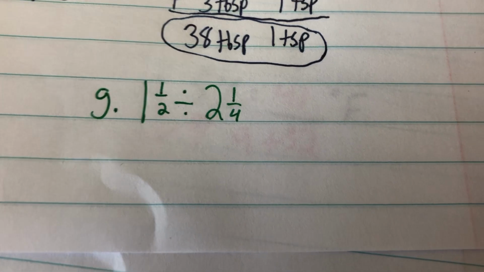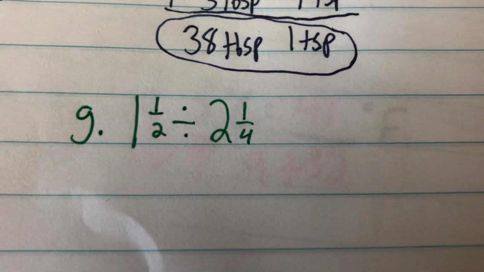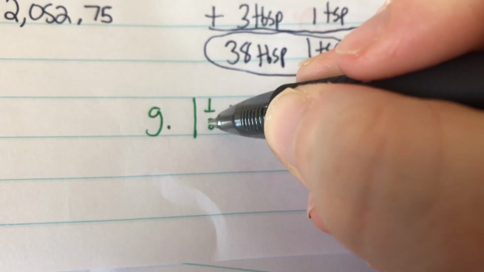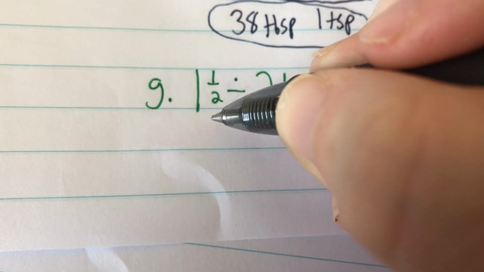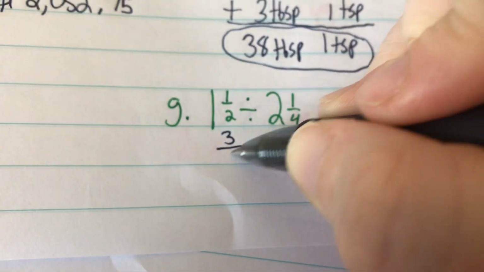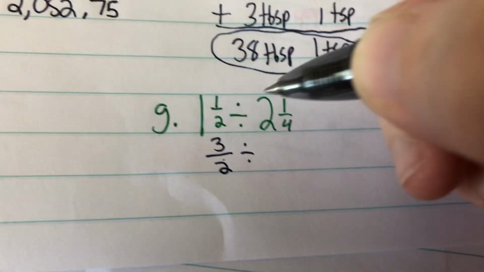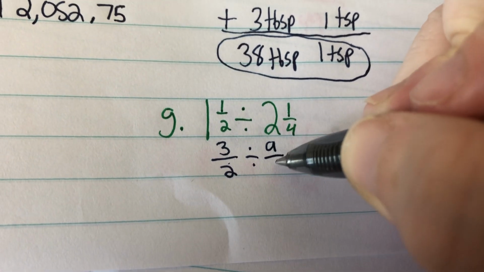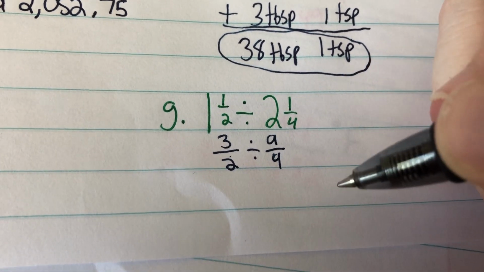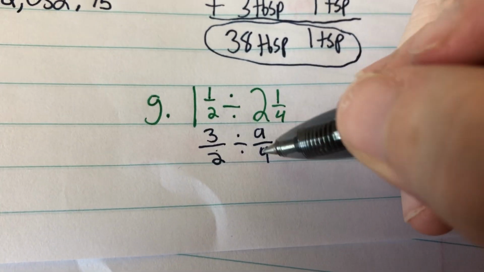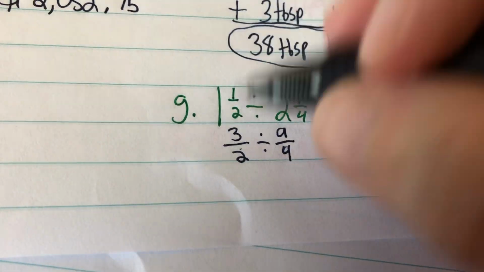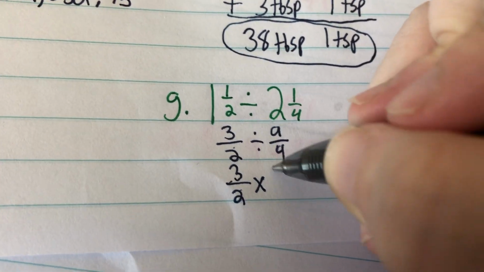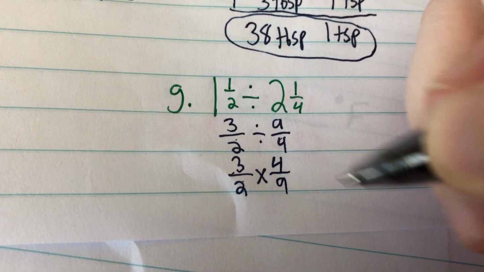Okay, G, 1 1/2 divided by 2 1/4. We need to make these mixed numbers first. So 1 times 2 is 2, plus 1 is 3. So 3 over 2 divided by 2 times 4 is 8, plus 1 is 9. So it becomes 3/2 divided by 9/4. Remember, we can switch this to multiplication and flip this to make it easier. So 3/2 times 4 over 9.